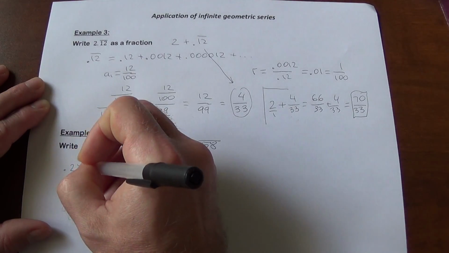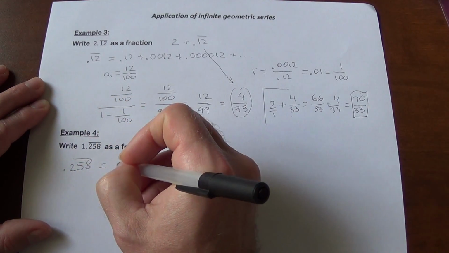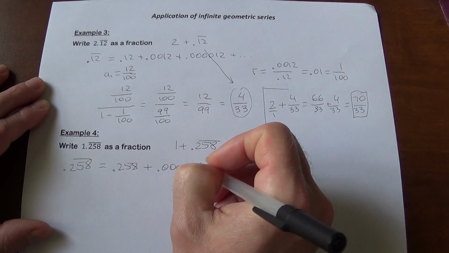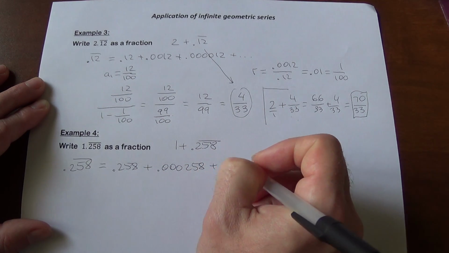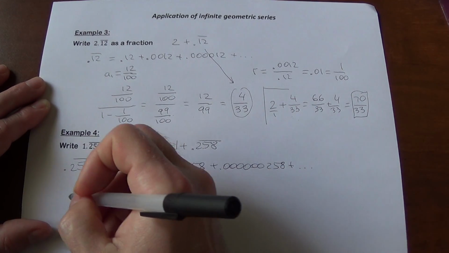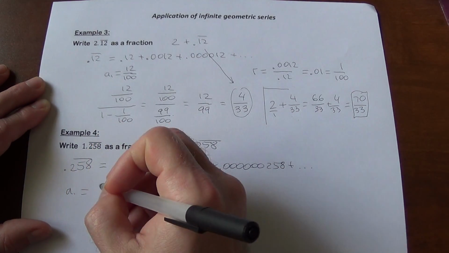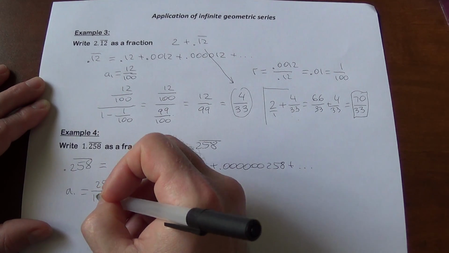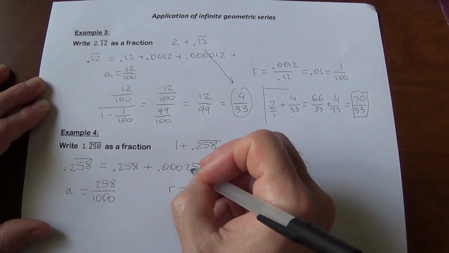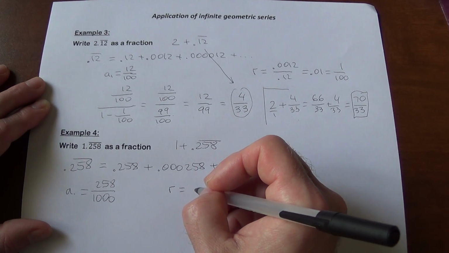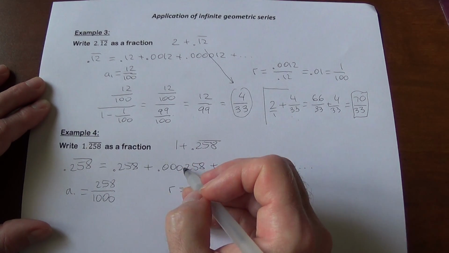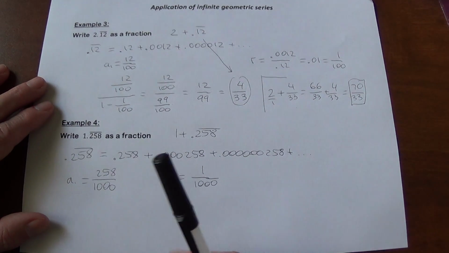So 0.258 repeating can be written as 0.258 plus 0.000258 plus 0.000000258 plus etc. So the first term is 258 divided by 1000, 3 digits. The common ratio here, you can divide this number by this number, you're going to see that it's going to be 1 over 1000, because you're going to end up shifting it 3 digits.